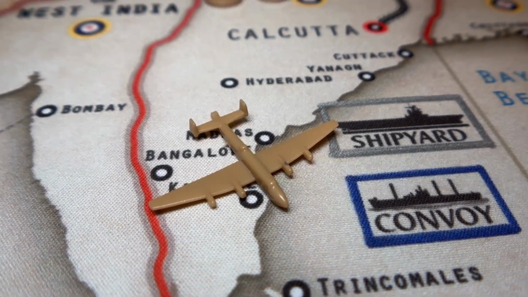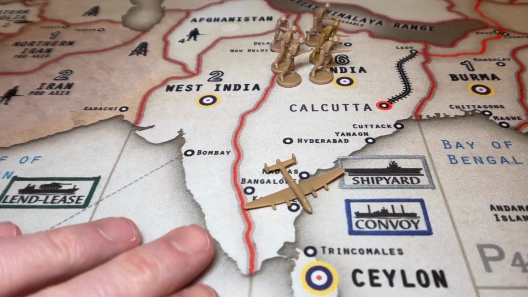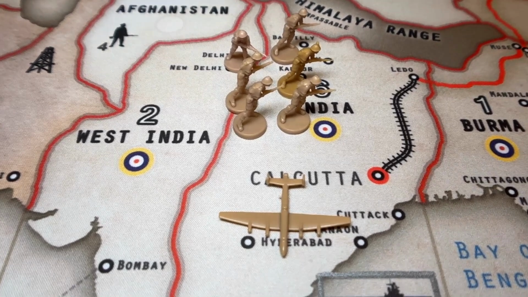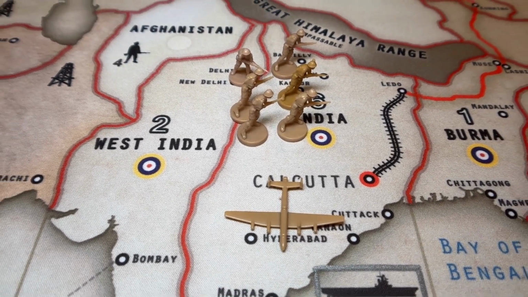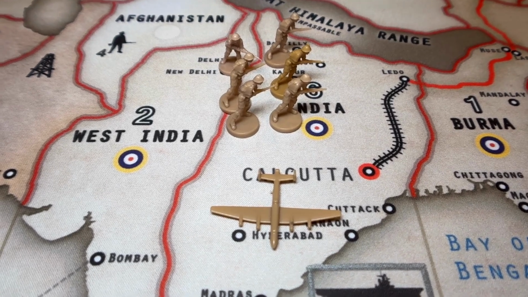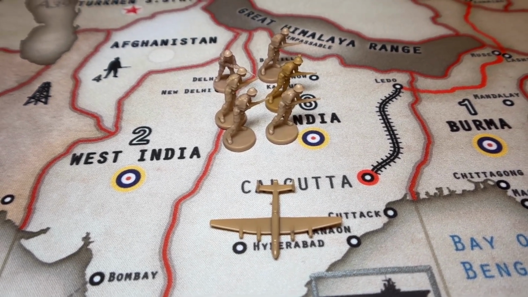But it can transport up to 6 of them. So unlike our paradropper rules, which are limited to 2, that's 6 infantry being dropped from just this one bomber. Of course, it's subject to AAA rules, which means it can be shot down, and if it's shot down, all those guys go with it.